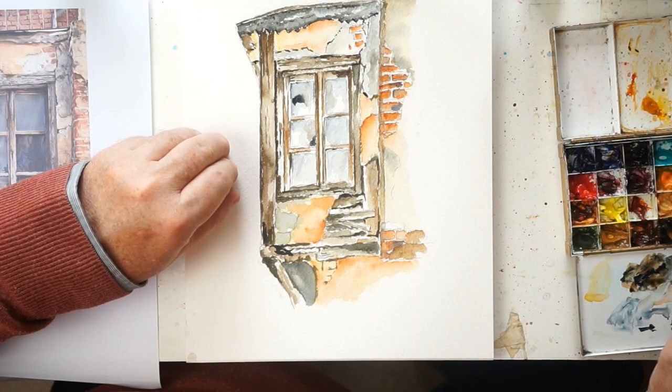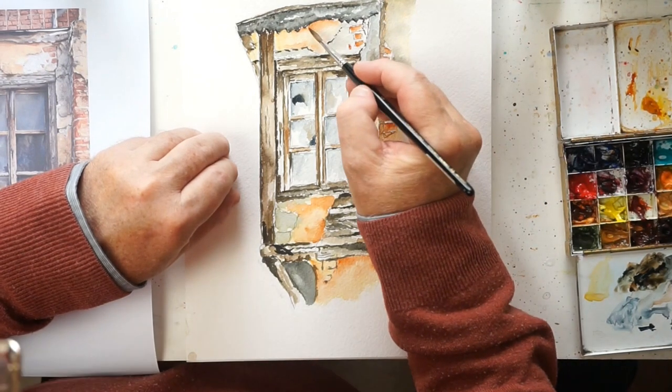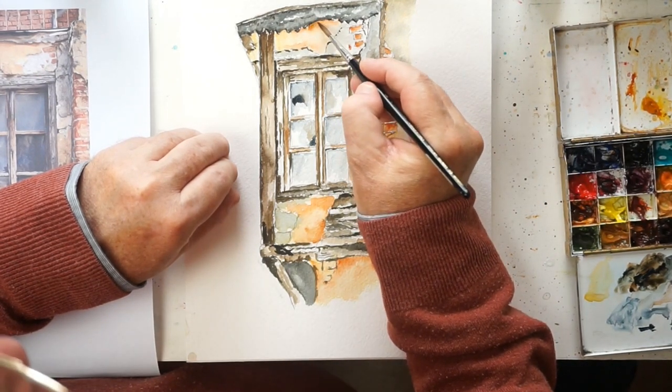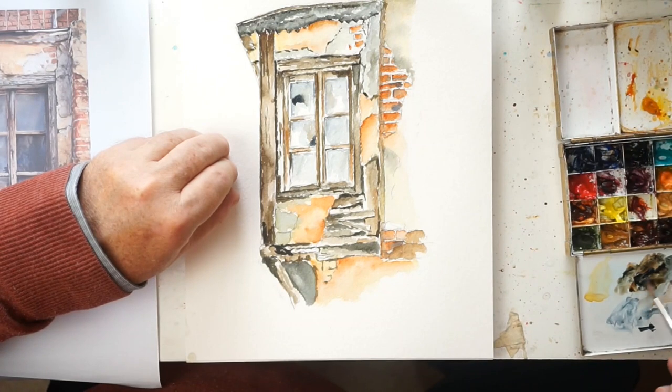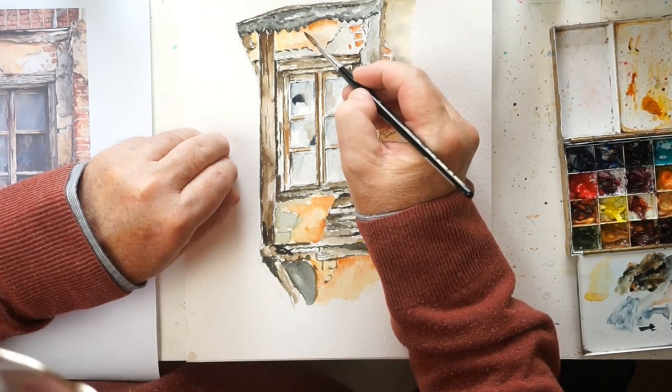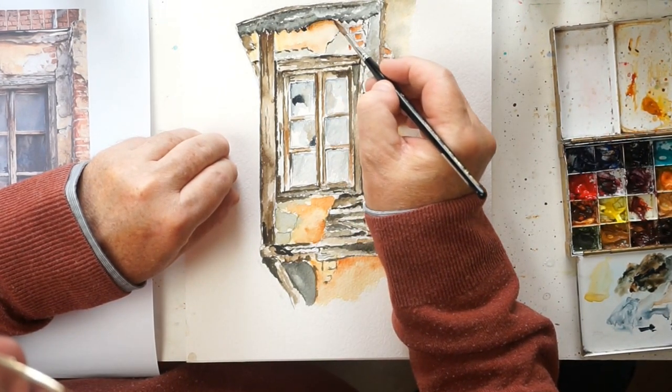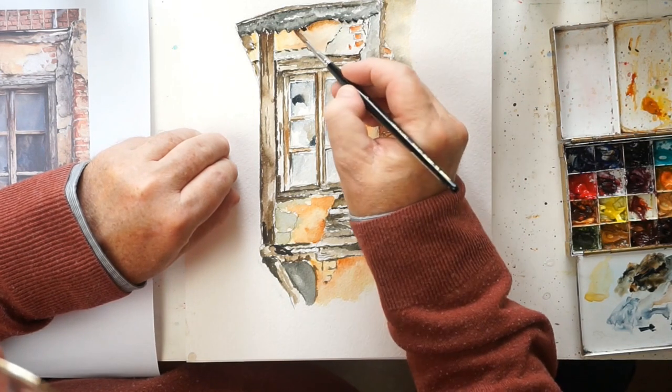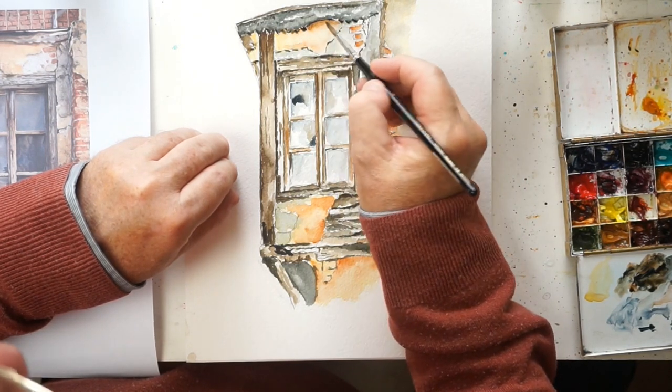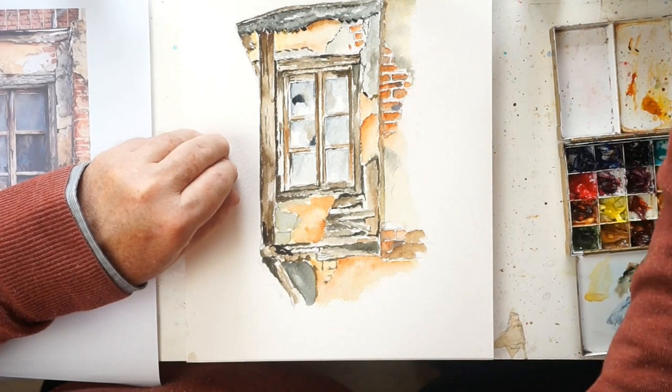There's a shadow where the lead flashing that they put on sticks out from the plaster work.